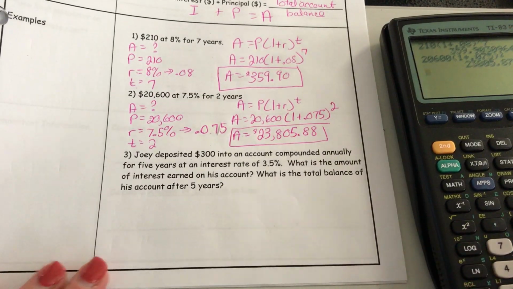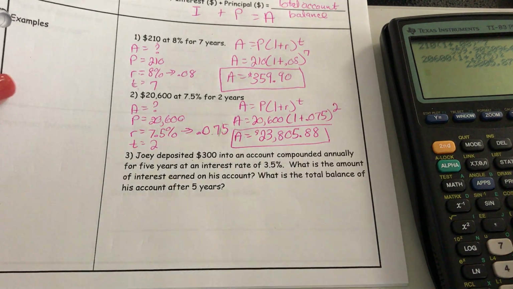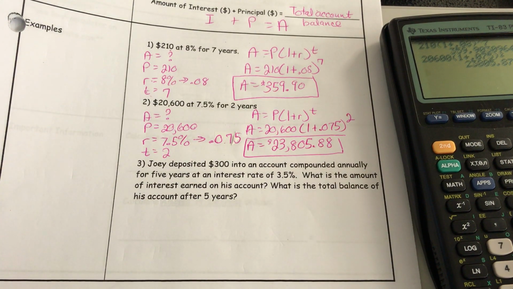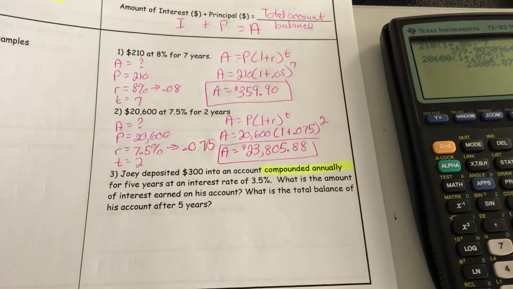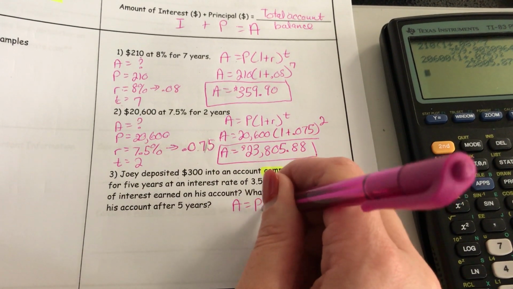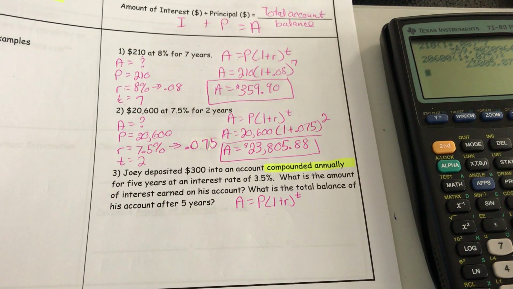All right. Joey deposited $300 into an account compounded annually. Now, this is more like a question that you're going to see on the STAR test or your homework, where it actually tells you right here, compounded annually, okay? That means you're going to use which equation? A equals P(1 plus R)^T, because you will have to start distinguishing between them. Your questions will say simple interest or compounded annually. And compound means compound interest, okay?